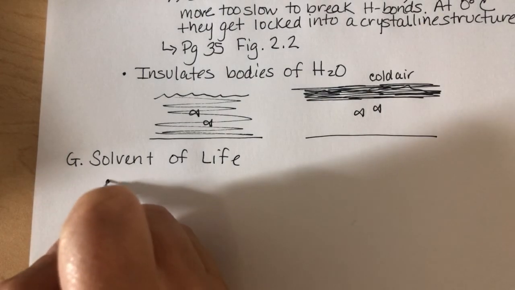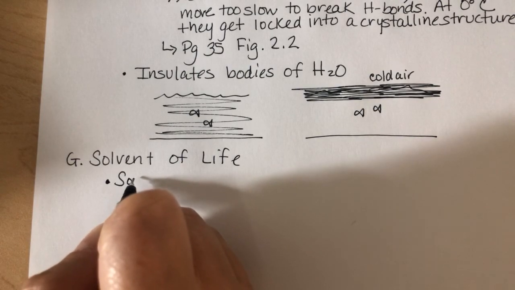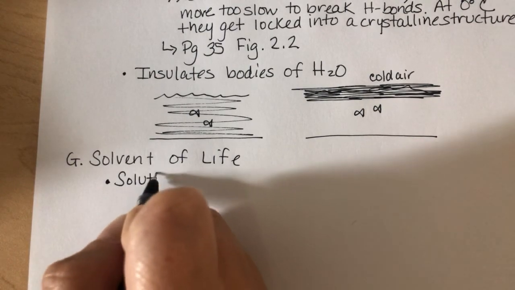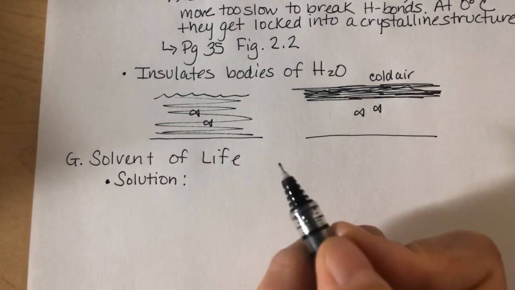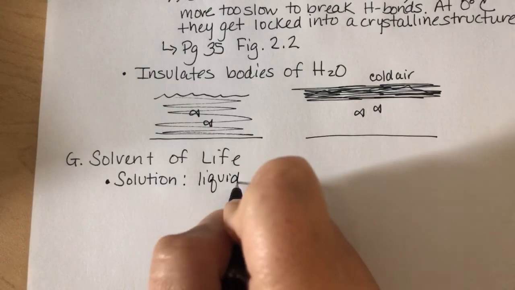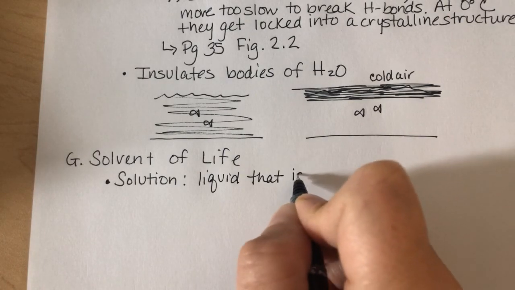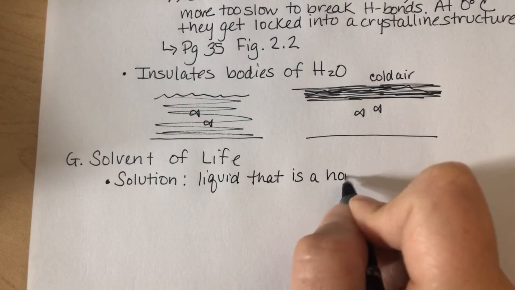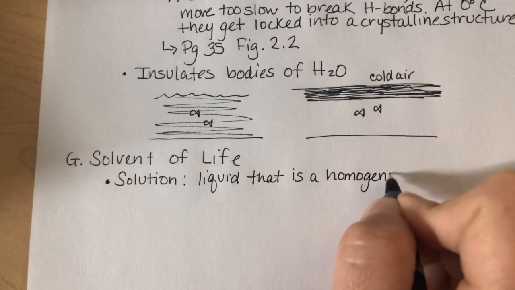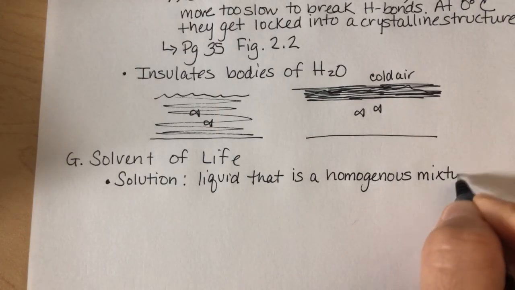All right, and the last property is that water is what's called the solvent of life. Some definitions here. So what is a solvent? Solvents make up a solution, or part of a solution. A solution is a liquid that is homogeneous, meaning it's evenly mixed, mixture of substances.